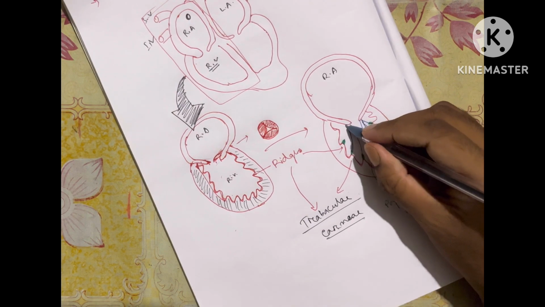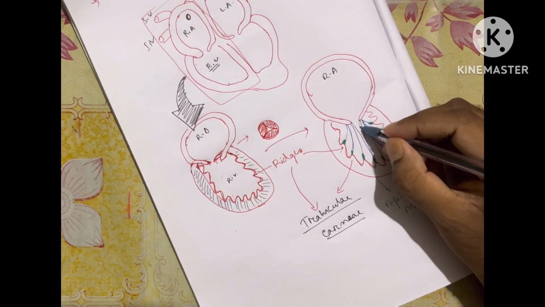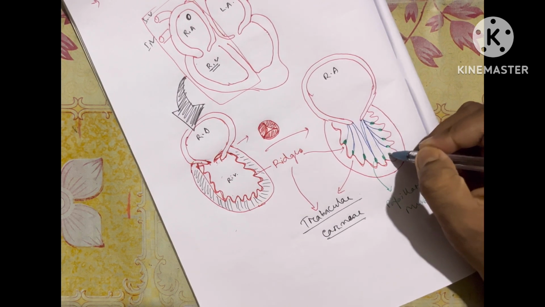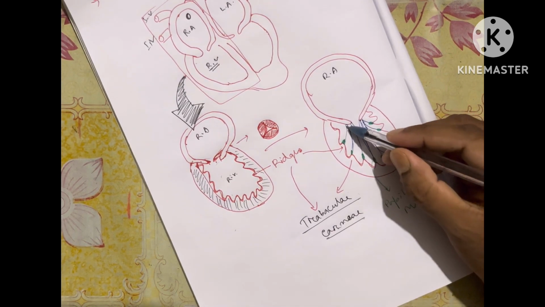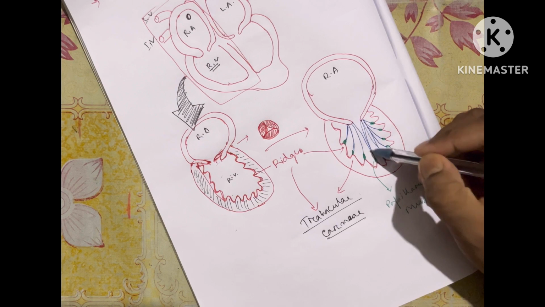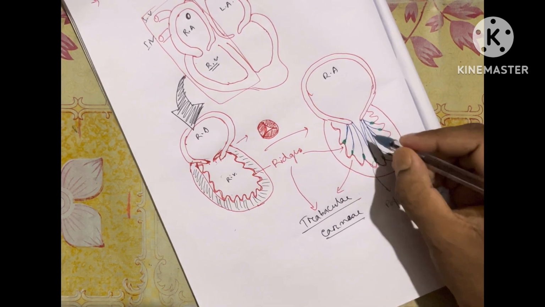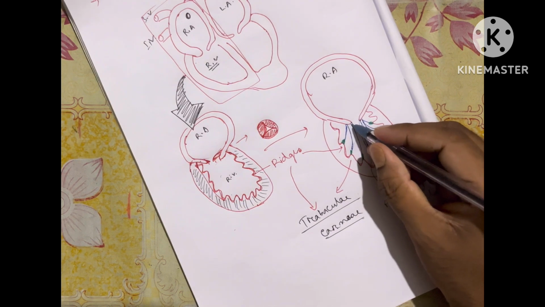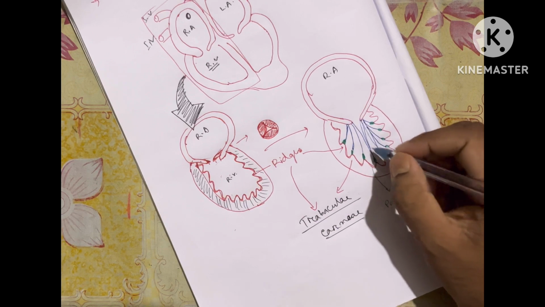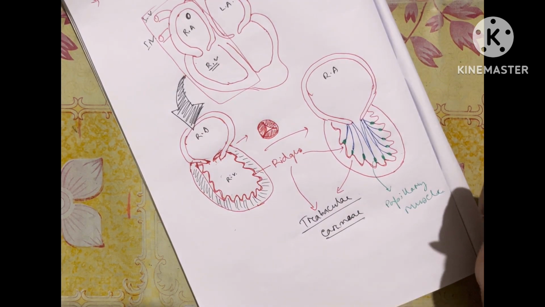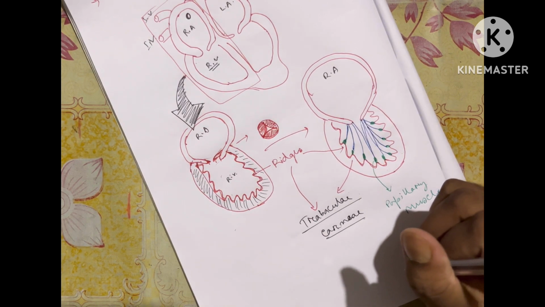Those papillary muscles are attached with those valves. Valves are directly attached with the papillary muscles with some kind of tendons or some kind of filaments.